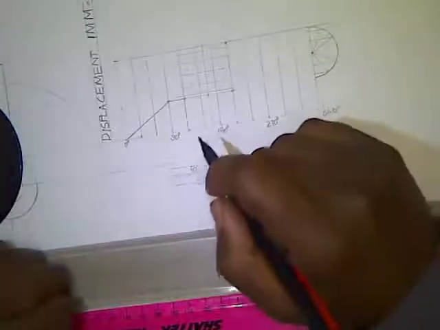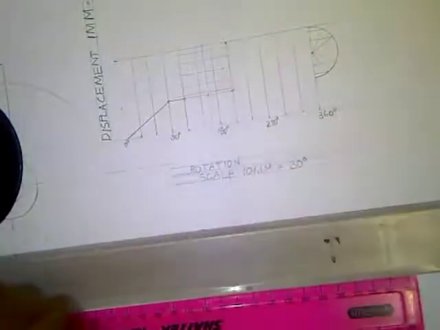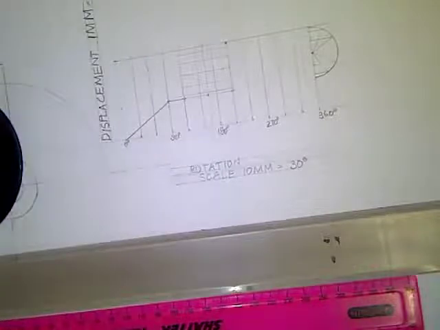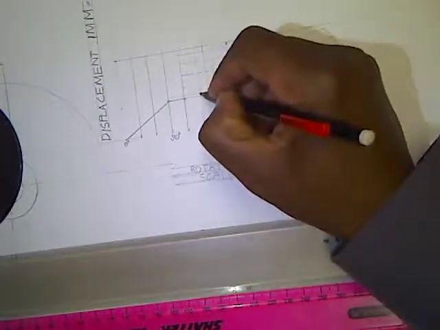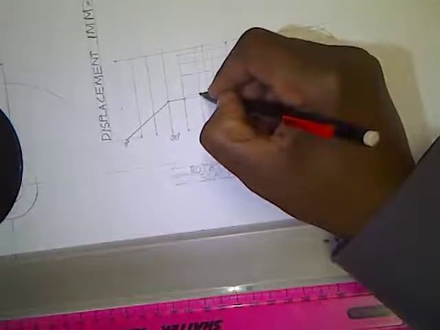Then I'm almost done with it now. With simple harmonic, I'm almost there.